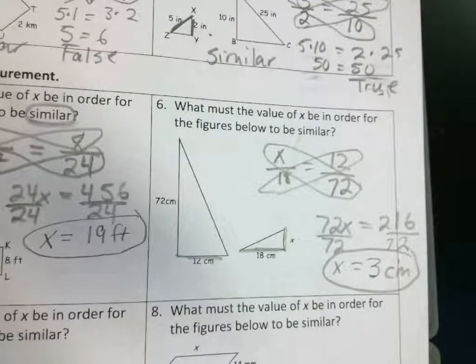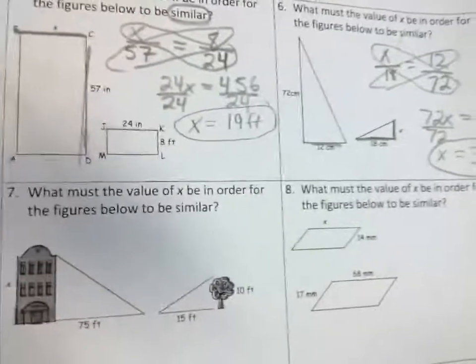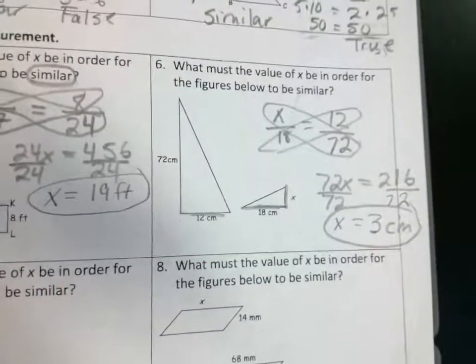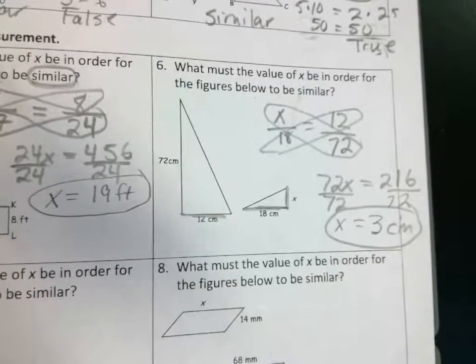Say again, Nia? I thought you said something. Okay. All right, let's see if you can do number 7 and 8 on your own, please. Where are we putting our packet? Work to do, part of our folder.